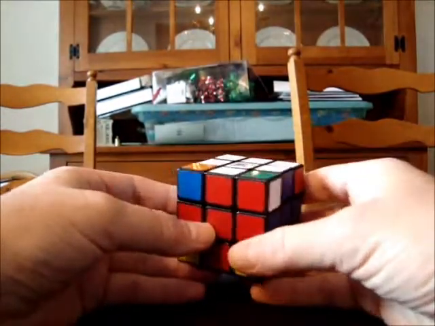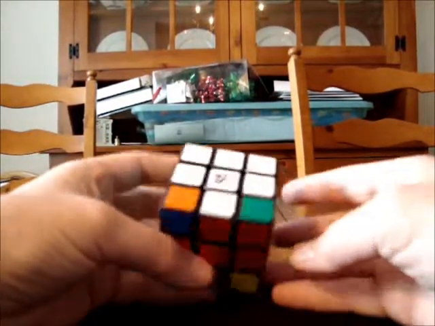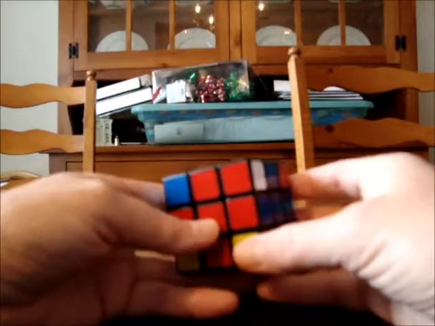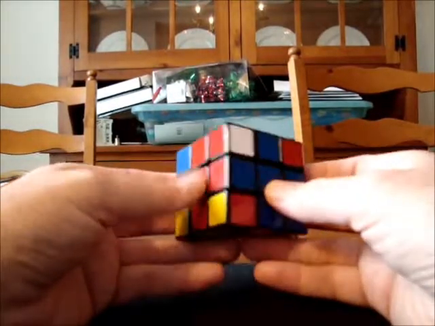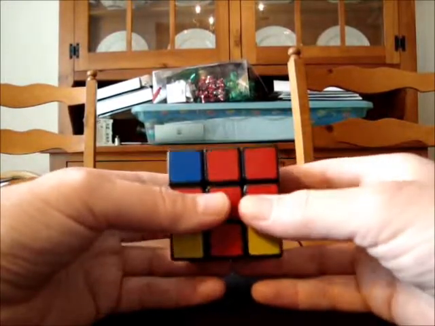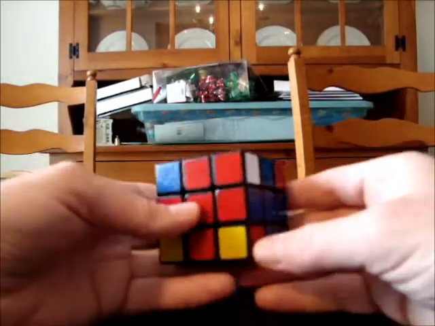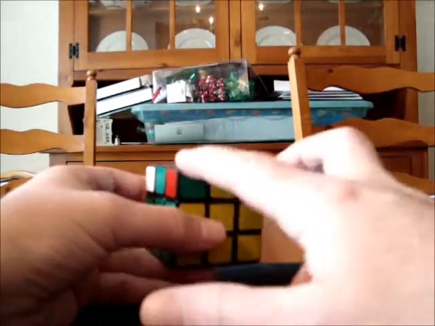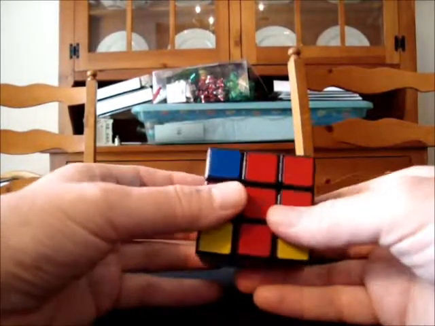Meaning that if I were to perform my commutator right now, I would still be able to solve these 3 pieces on top with no conjugate. And that's because we set it up with our basic starting position, and we know that basic starting position will solve all 3 of these corners on top with one commutator. The fact that we've created orientation problems down here has no effect on what's going on up top.